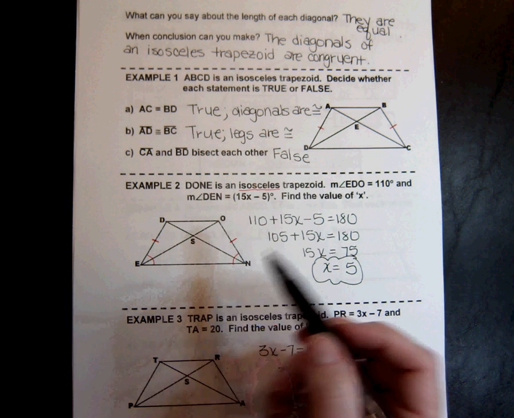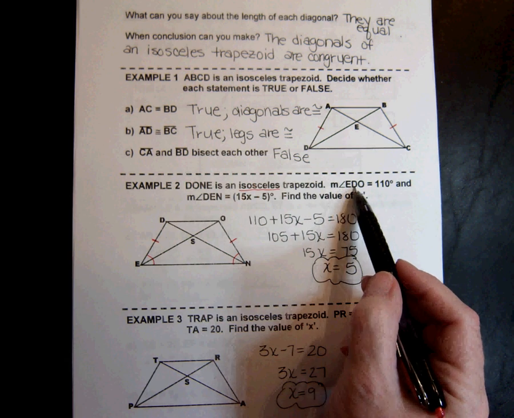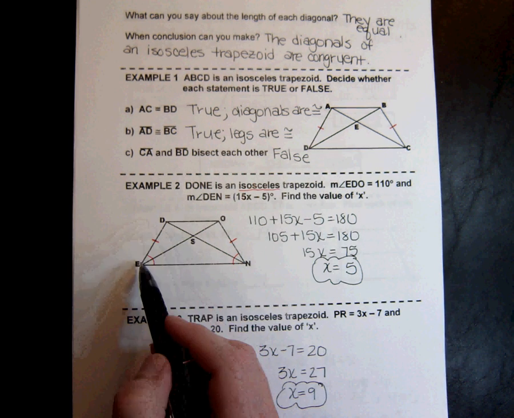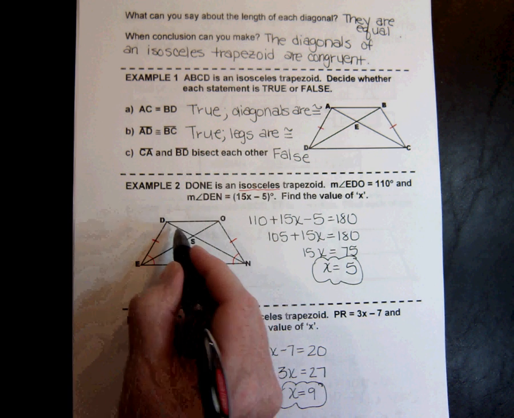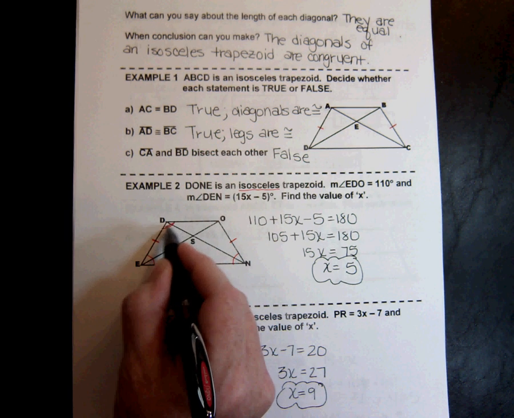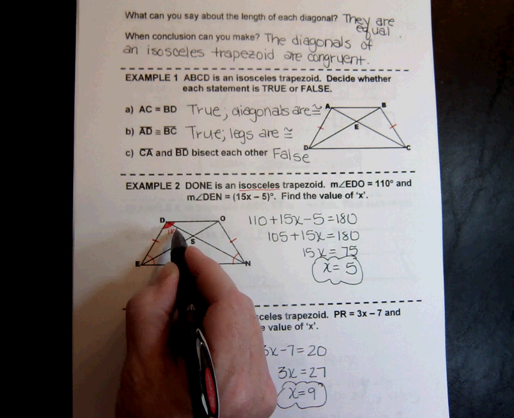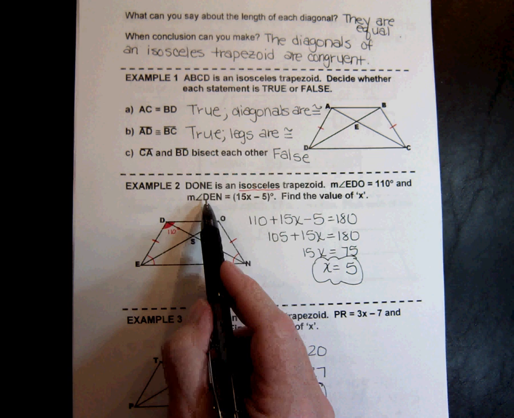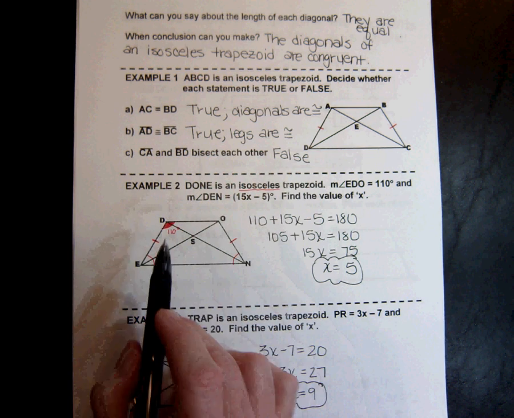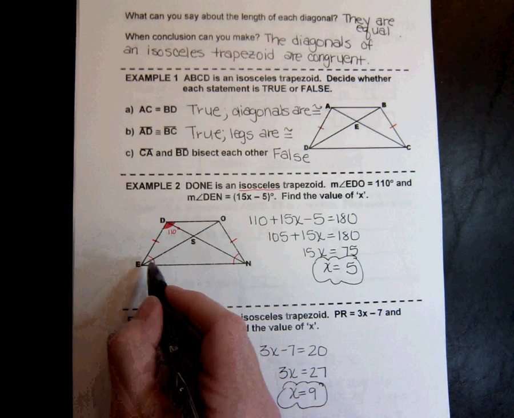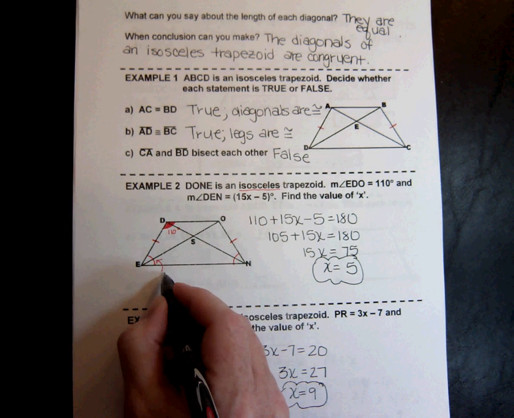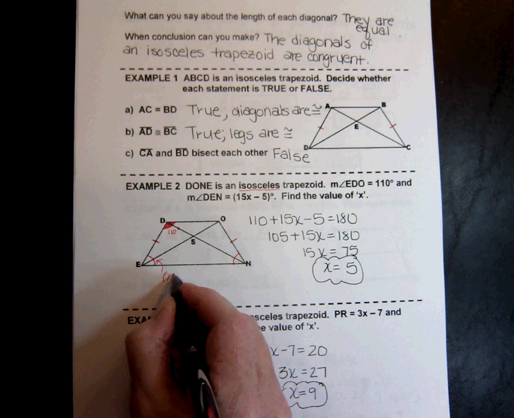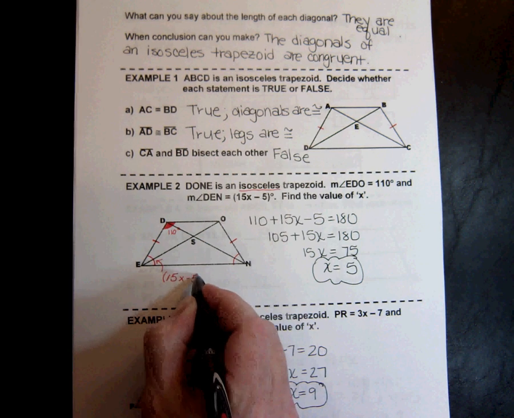So if they wanted to see EDO, they're telling us that this angle here is given as 110. And the measure of DEN, this one here, is given to us as 15x minus 5 degrees.